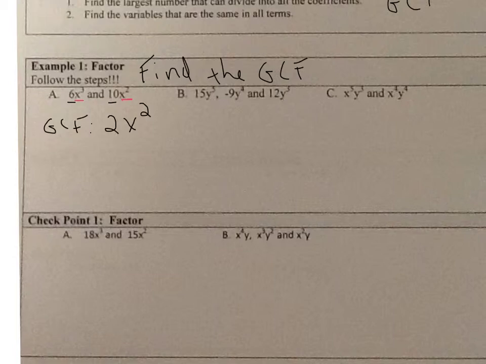For B, we're finding the greatest common factor again, but now we have three terms. We're looking at the coefficients, the numbers in front. We've got 15, negative 9, and 12. The negative doesn't make a difference. Because two of them are positive and one is negative, it's going to be a positive number. The biggest number that can go into all three of those is 3. So we've got a 3.